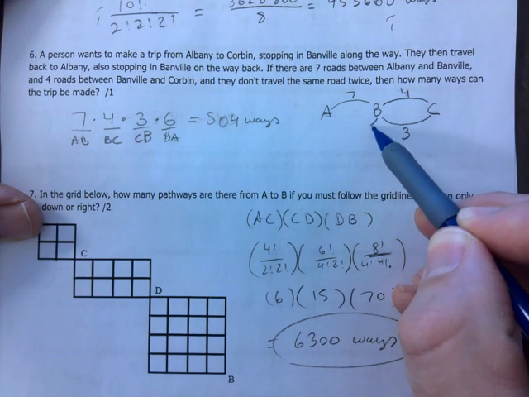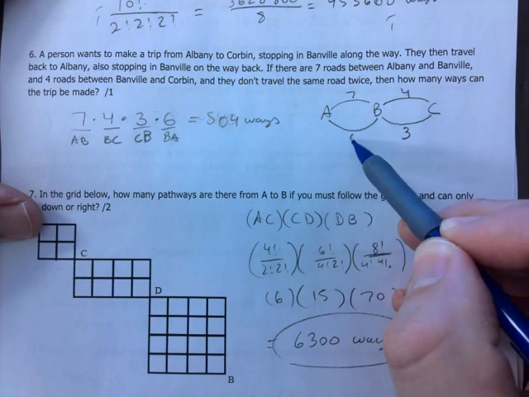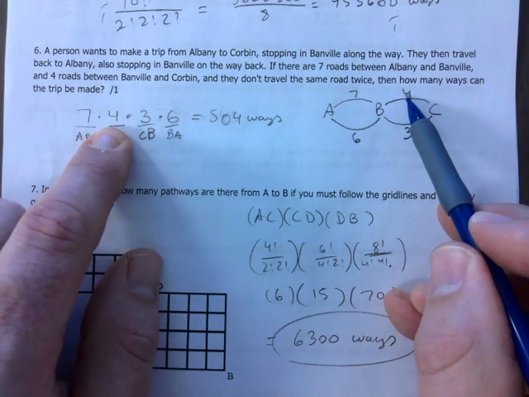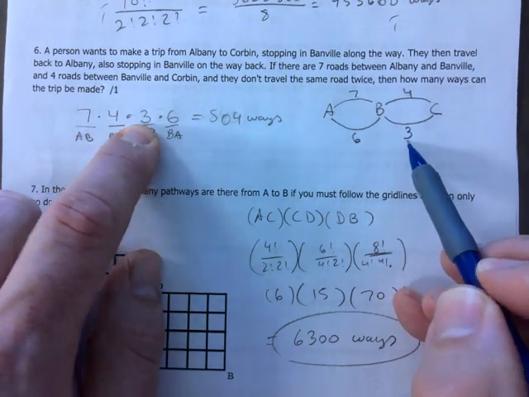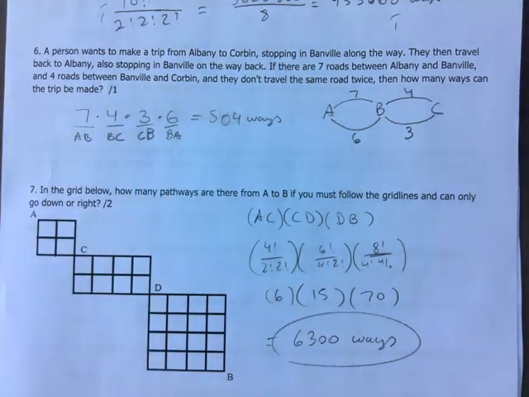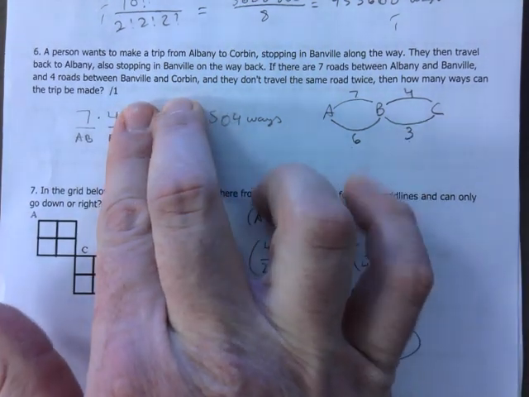And then coming back from B to A, you only have 6 left. That's where I get this number from. So 7 times 4 times 3 times 6. So there's 504 ways. Some of you got 28 there because you just went like this, 7 times 4.